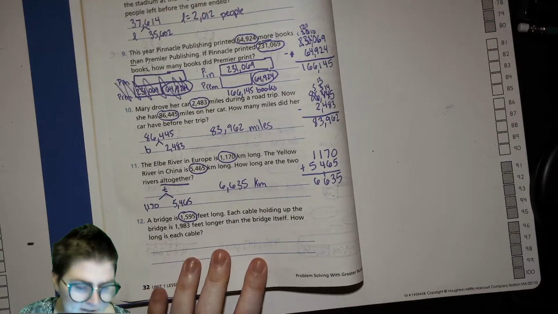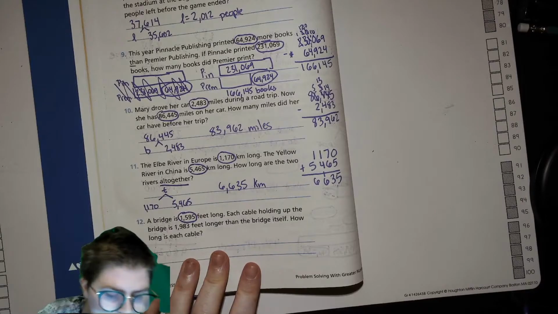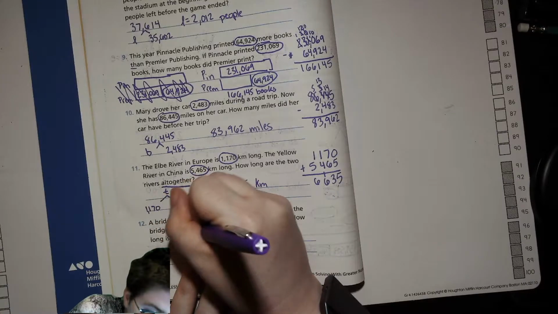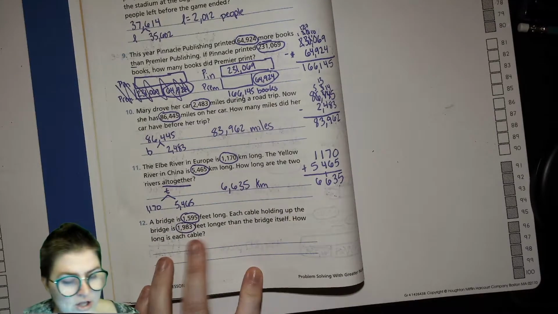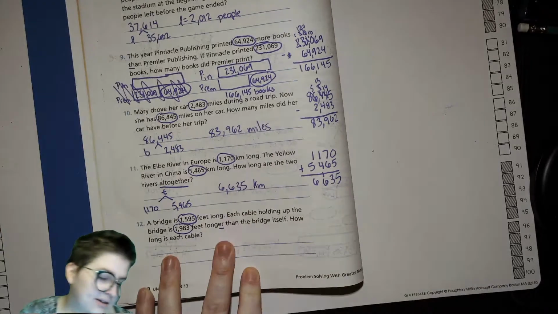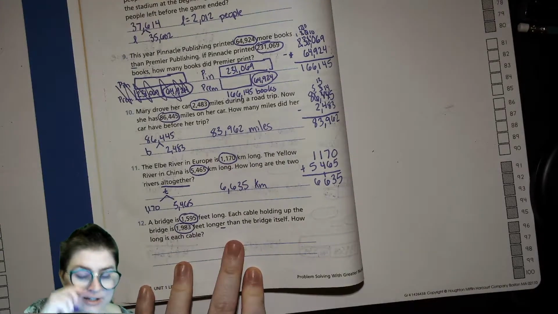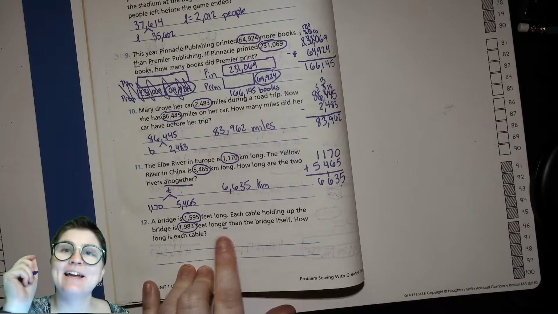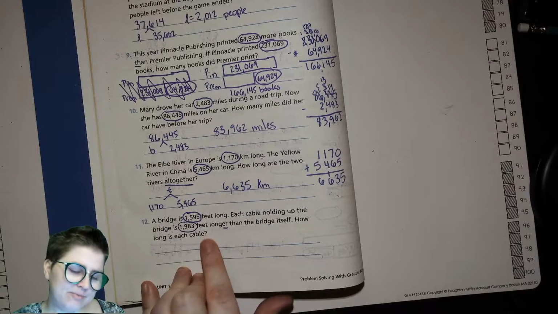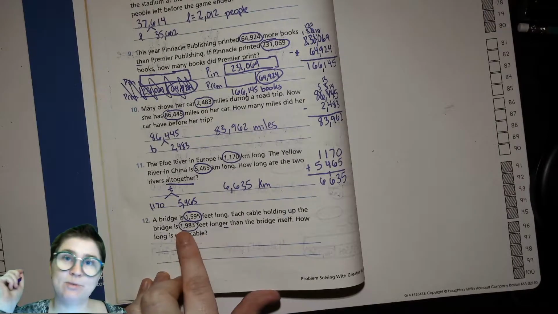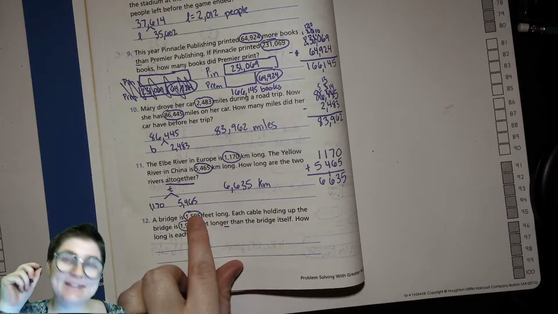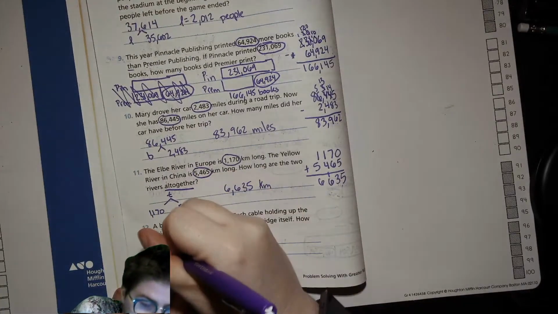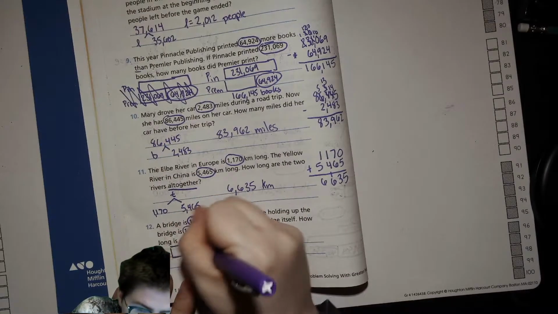Okay. A bridge is 1,595 feet long. Each cable holding up the bridge is 1,983 feet longer than the bridge itself. How long is each cable? Longer is a comparative. It is saying that the cable is not just 1,900 feet. It's this length and that additional difference.